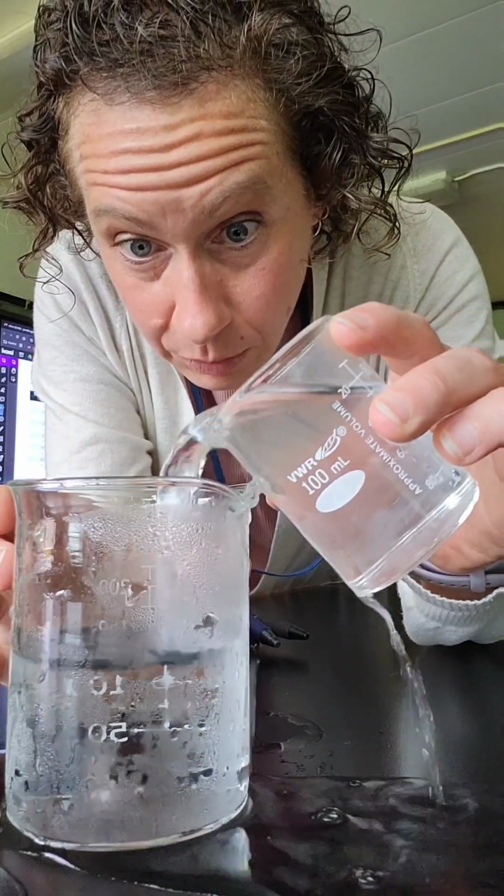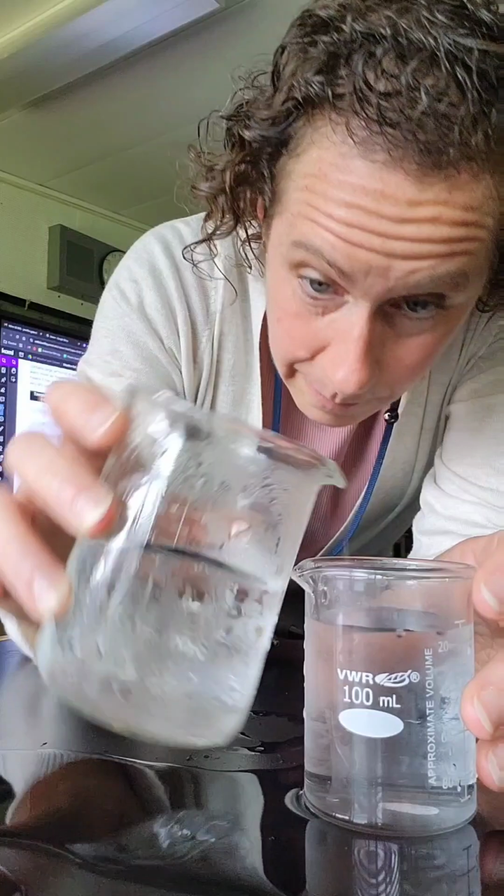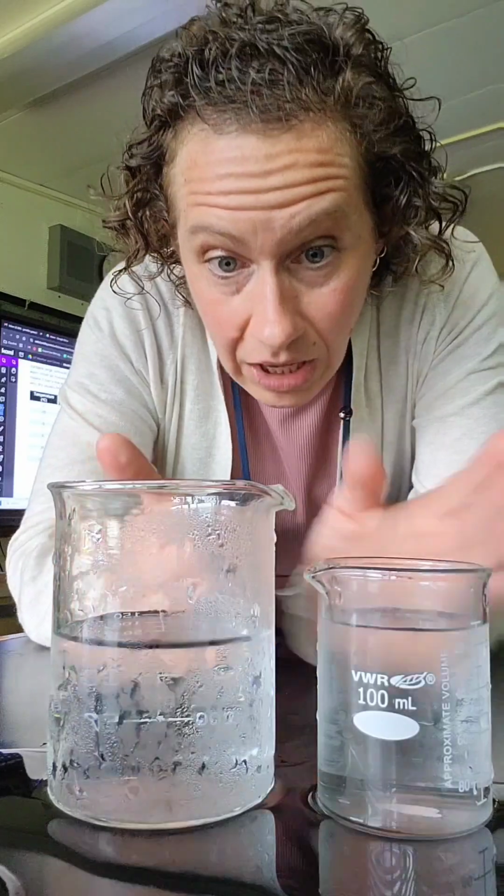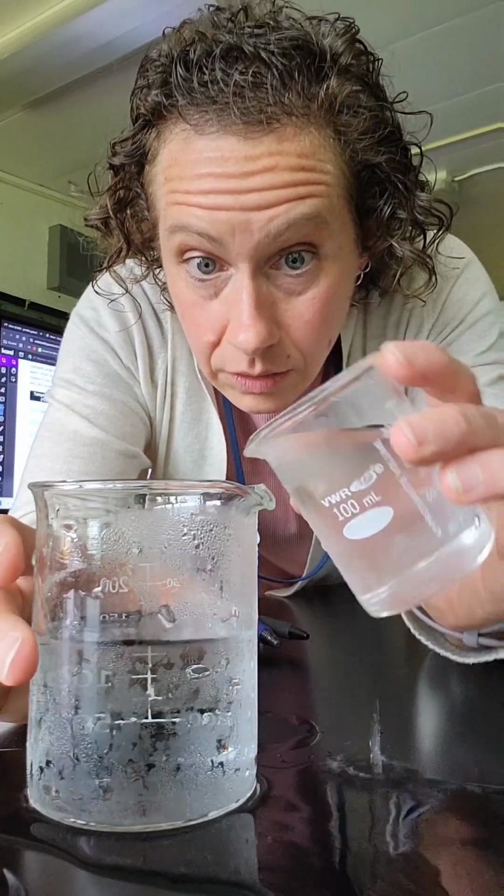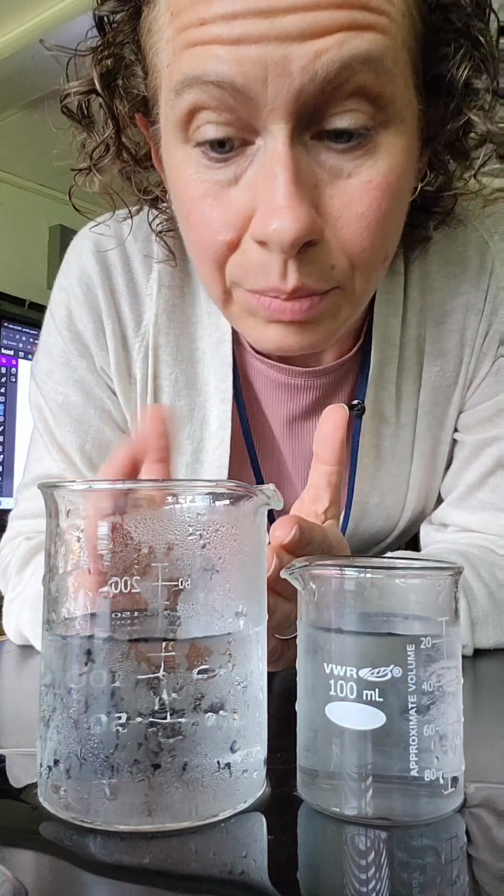Let's make it a little bit more obvious. You can have a larger beaker. You have warmer air that is holding roughly the same amount of water, but feels drastically different because the capacity to hold water is so much greater.